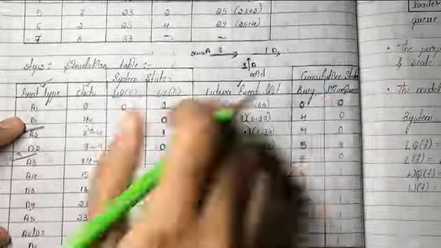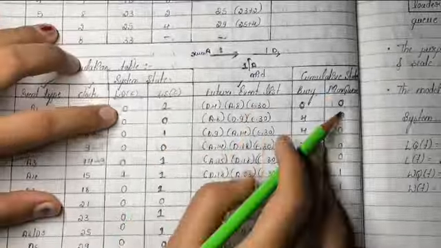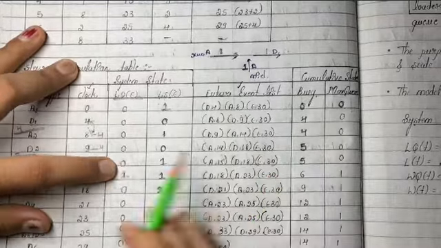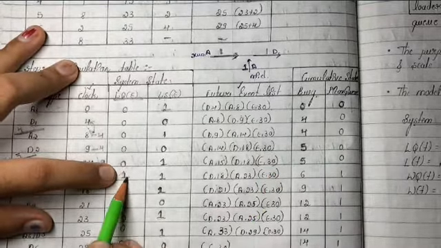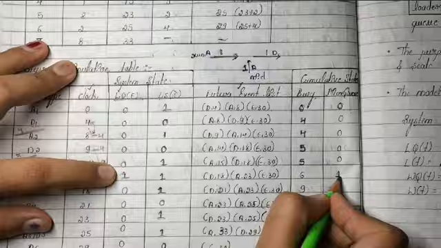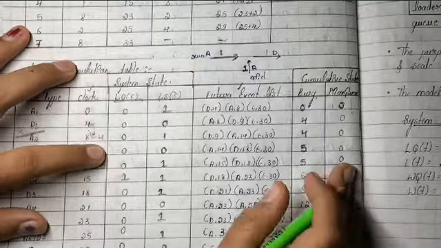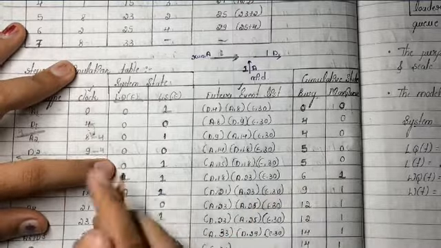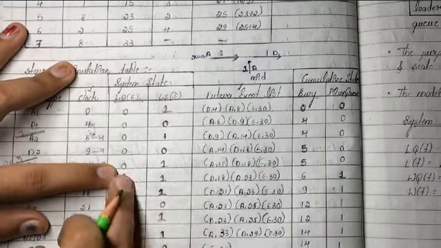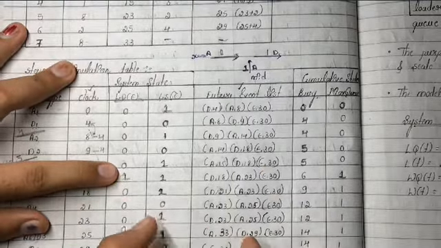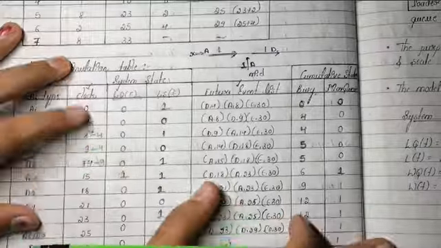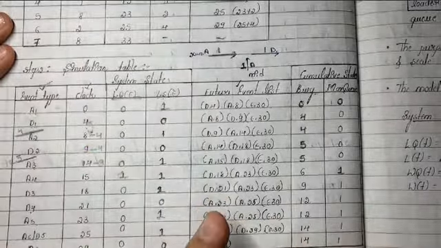And for max Q, initially there is 0, so putting 0. There is 1 customer in the queue, so putting 1, and that is the max value, so continuing that value only. There is no 2 here, so putting 1 in the other rows also. Then this problem is completed.